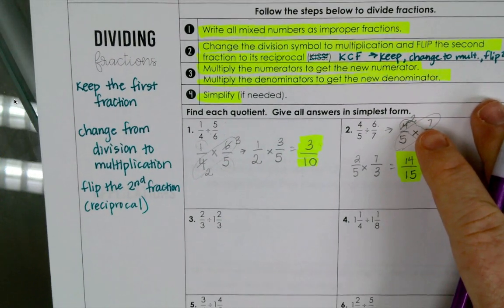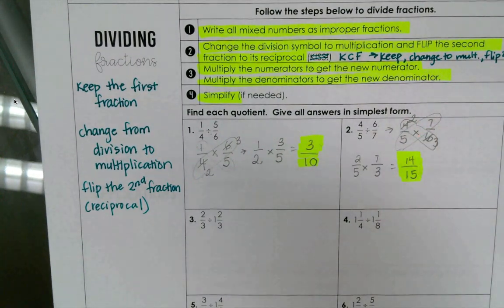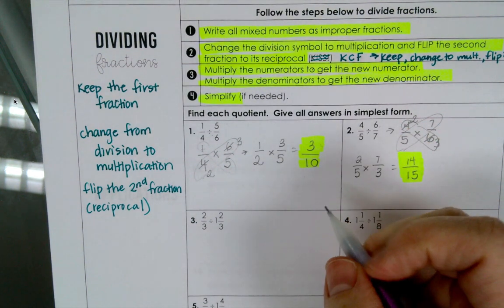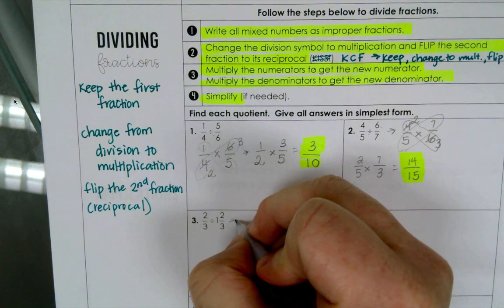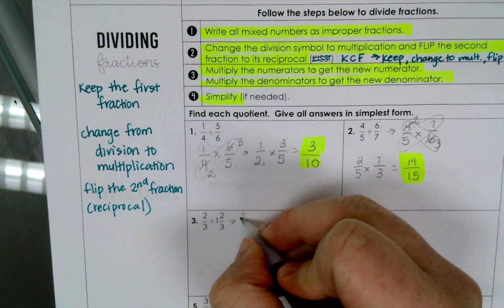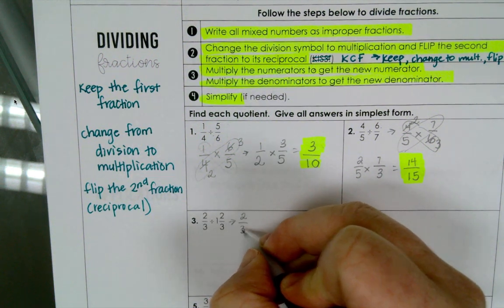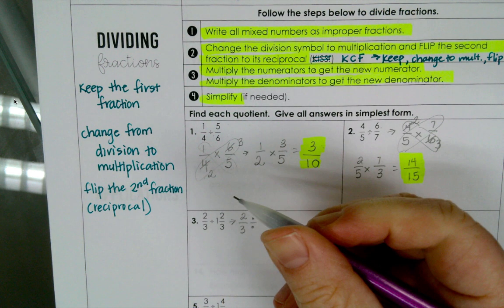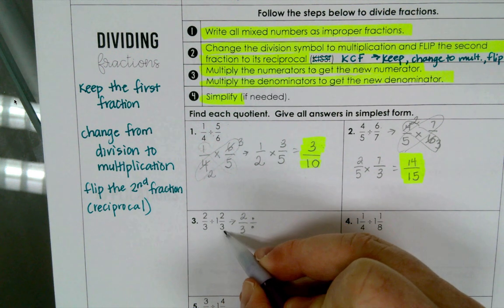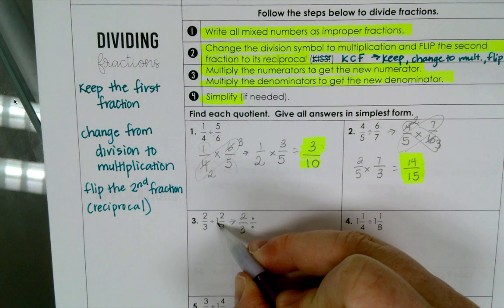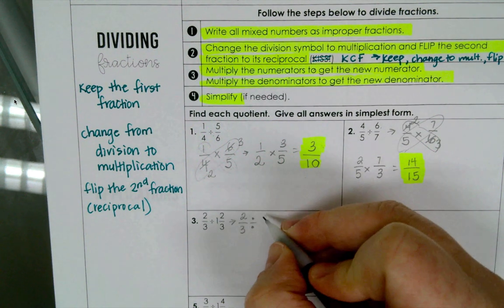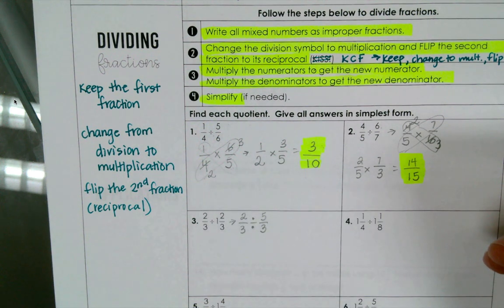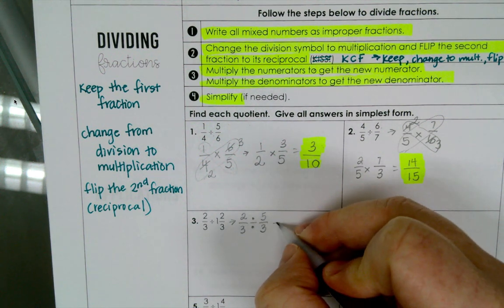And then I have 2/3 divided by 1 2/3. Well, make sure our mixed numbers have to become improper fractions. So let's start with this. I have 2/3 divided by. We're not going to keep change flip until we know that we have improper fractions. Denominator times whole number is 3 plus 2 more is 5. 5 over 3. Now I can keep change flip.